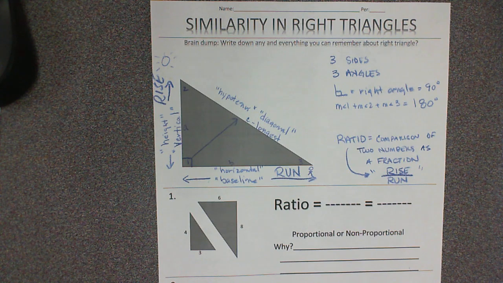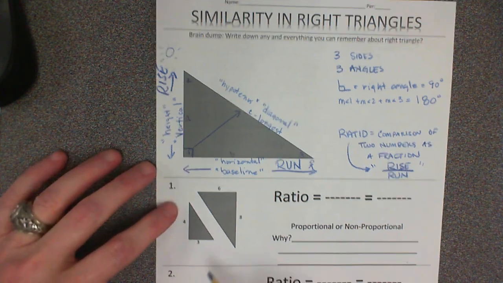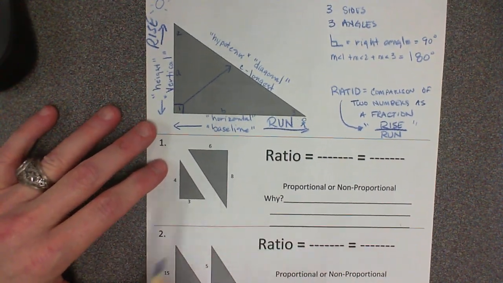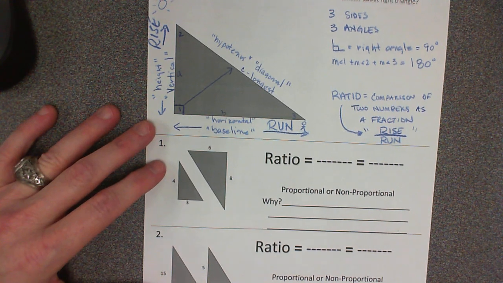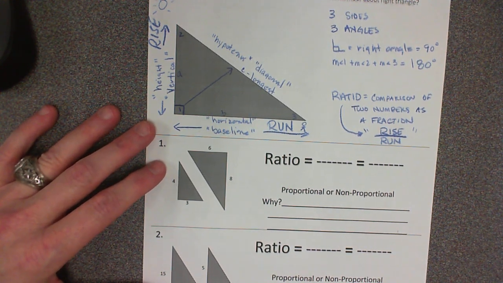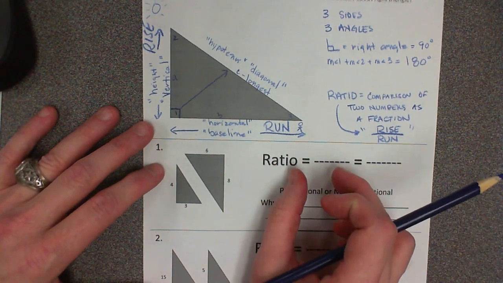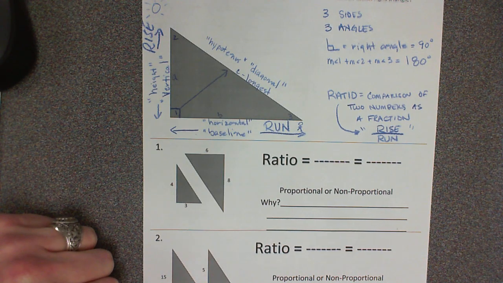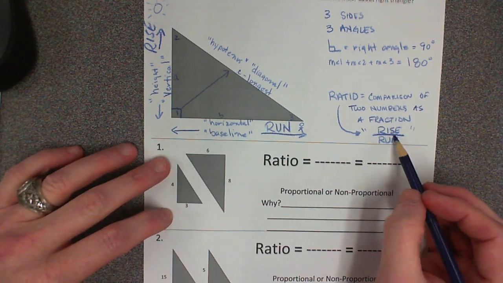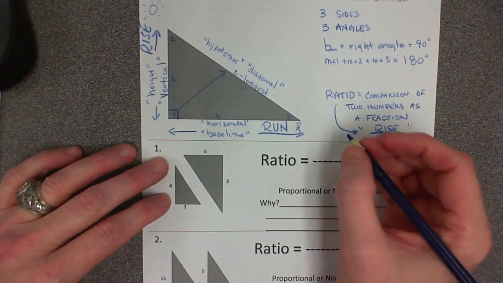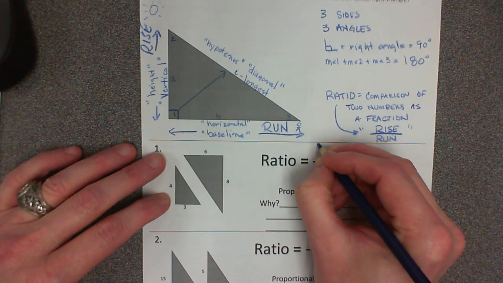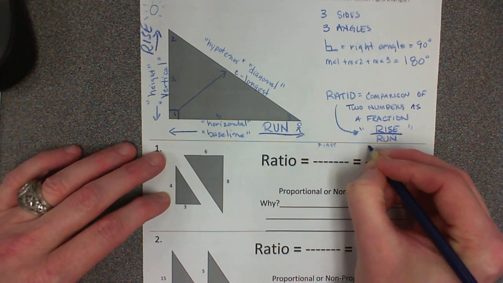Let's talk about this lesson for today. In this lesson, we're going to be given two triangles, and we need to determine if these triangles are considered proportional or not. We're going to take the two ratios of the two triangles and determine whether or not they're equal. Remember, the key here is rise over run. So I'm going to take the first triangle, and we'll say second over here.